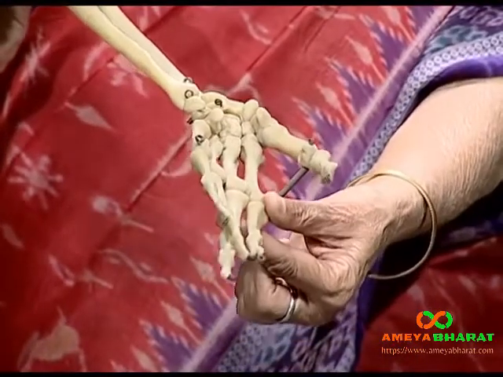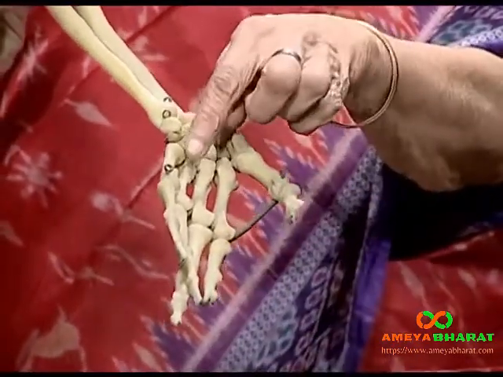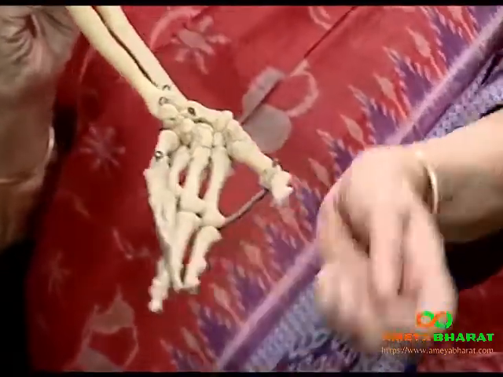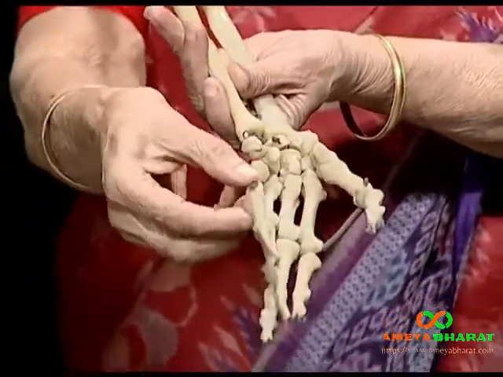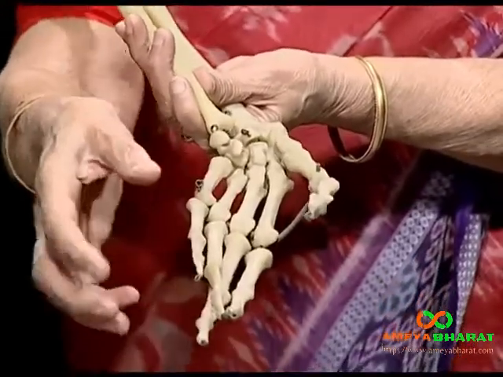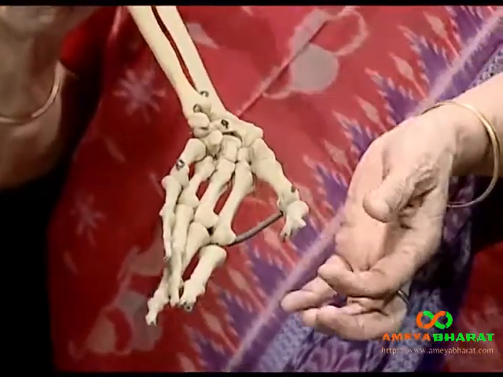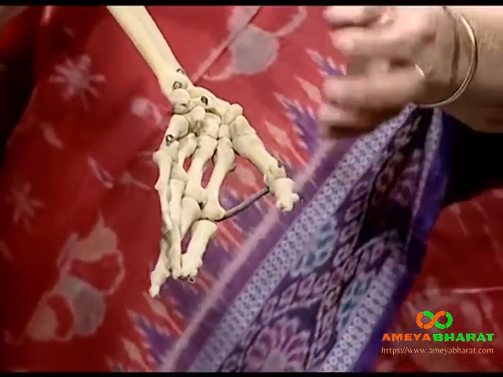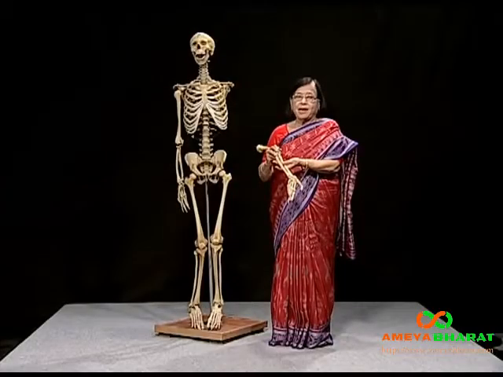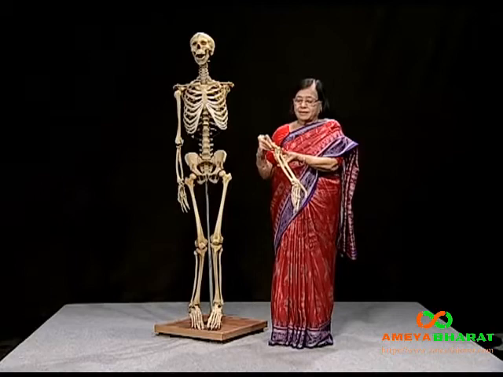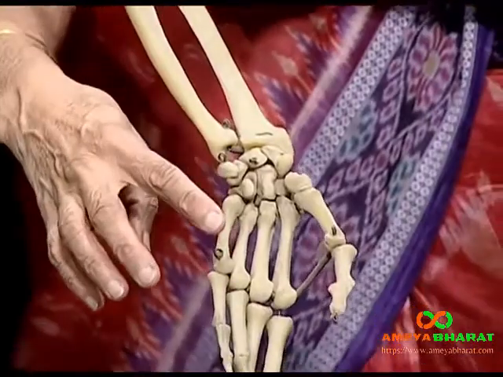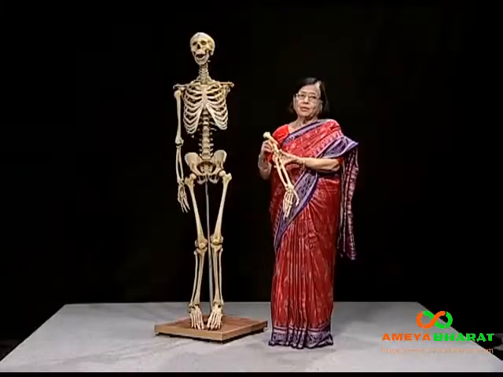After that are your fingers. Each finger has 3 bones. Similarly, you can see here. One, two, three. 1, 2, 3. Whereas the thumb has 2 bones, 1, 2. So, total 14 bones. As I told you, there are 30 bones in our hand. So, this is 1, 2, 3, then 8, then 5, then 14, that totals to 30 bones.